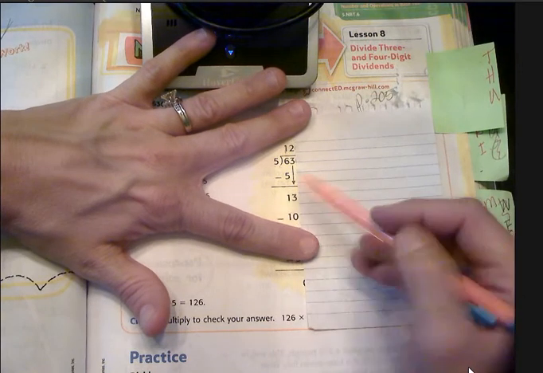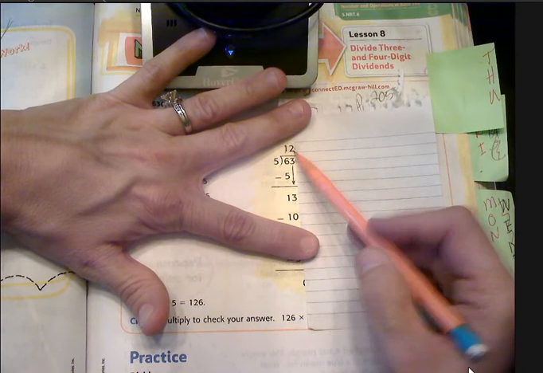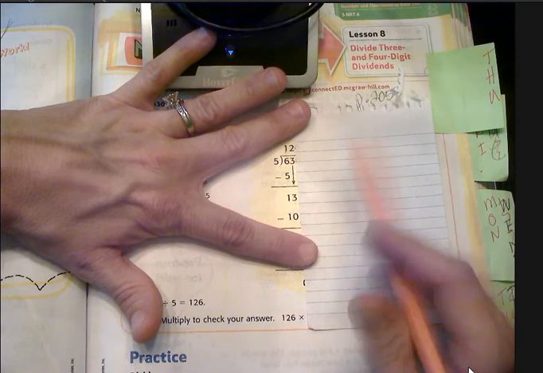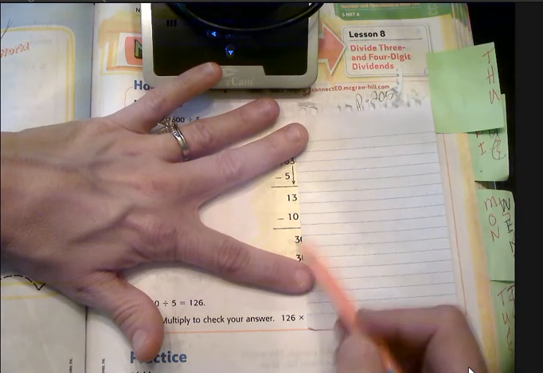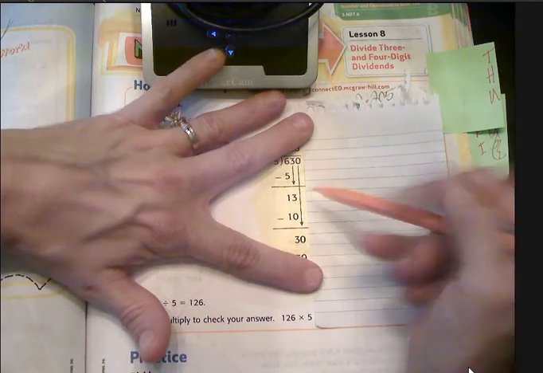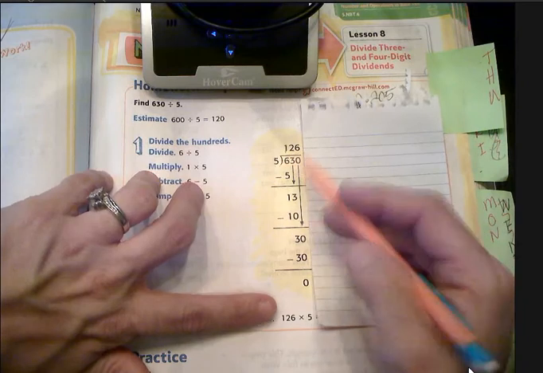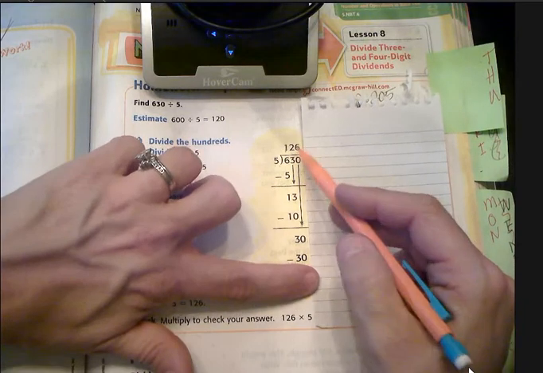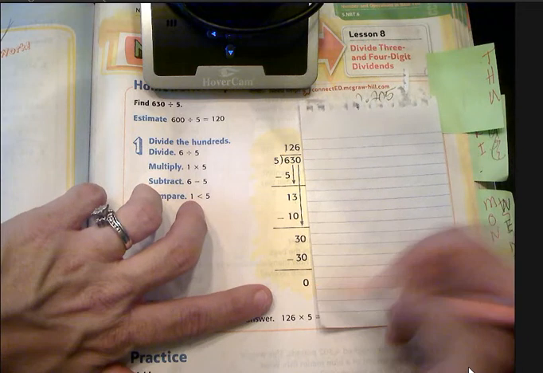How many times can 5 go into 13? Well, it's got the answer there for you. It's a 2, right? 2 times 5 is 10. We subtract. 13 minus 10 is 3. We bring down. It's a 0. That's okay. We still have to bring it down and hold its place. How many times does 5 go into 30? Oh, 6 times. 6 times 5 is 30. We subtract, and we have 0 left.